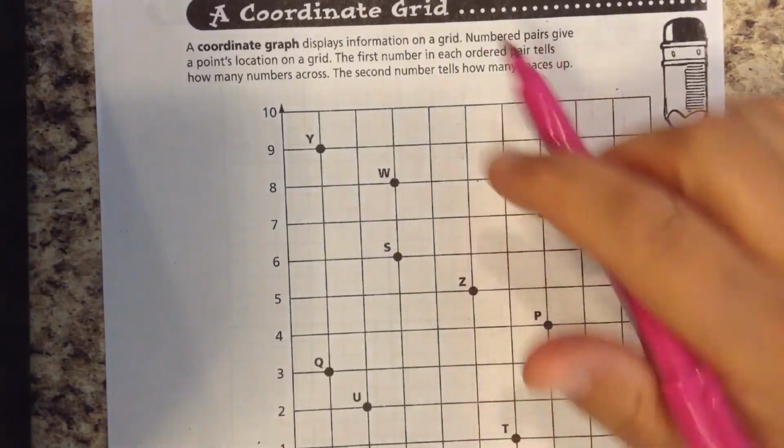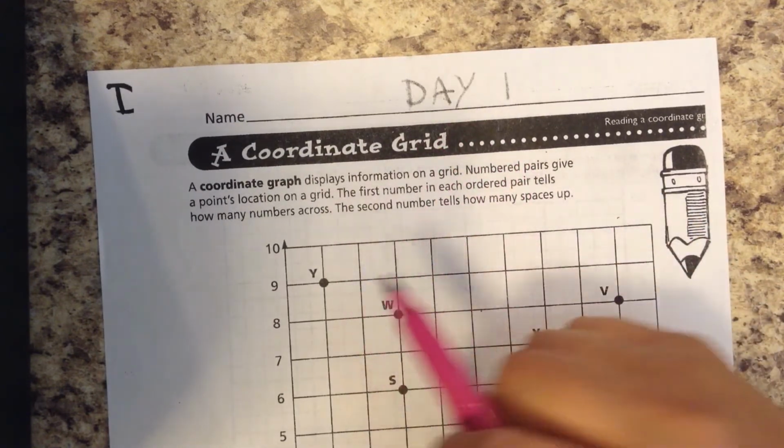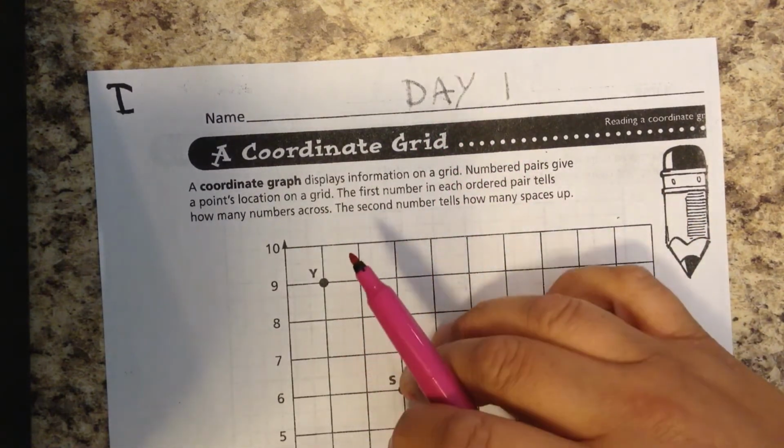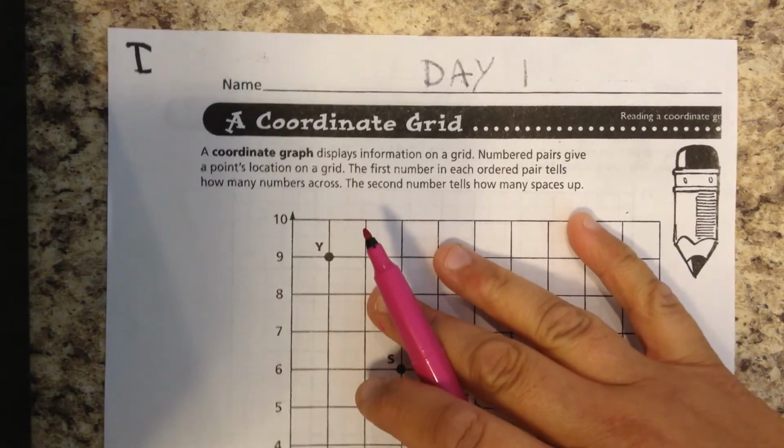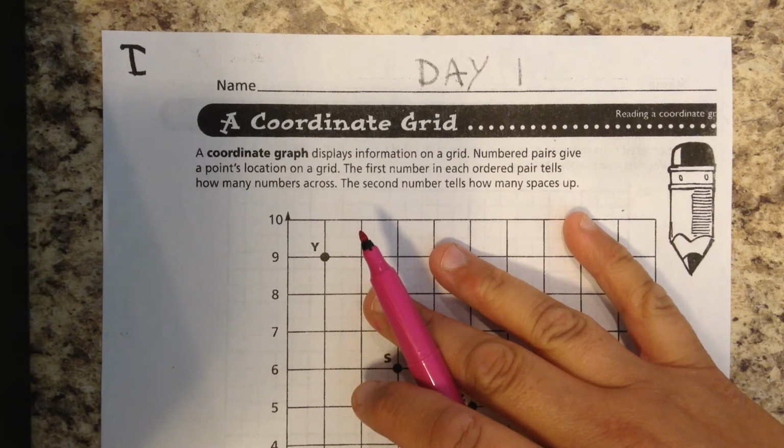Let's look at this side first. Notice it says day 1 at the top. I already passed these out at school. You should have this. I told you to put it in your blue folder. If you forgot it, then I will attach it in Canvas. And if you have a printer, you can print it. But hopefully you didn't forget this.